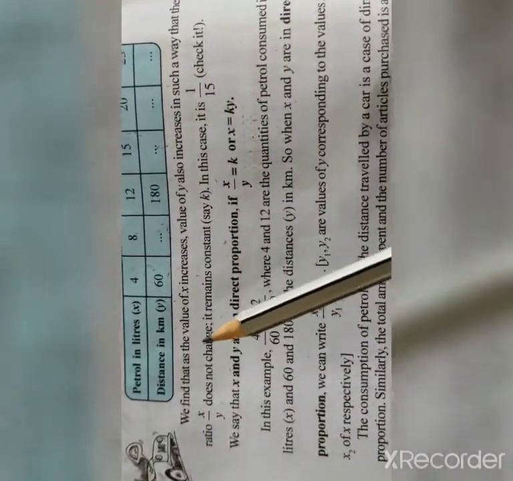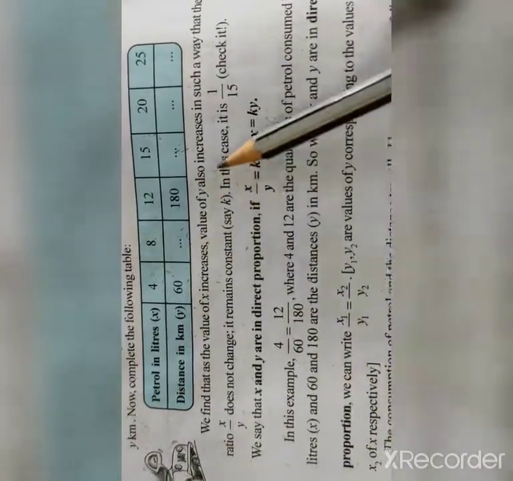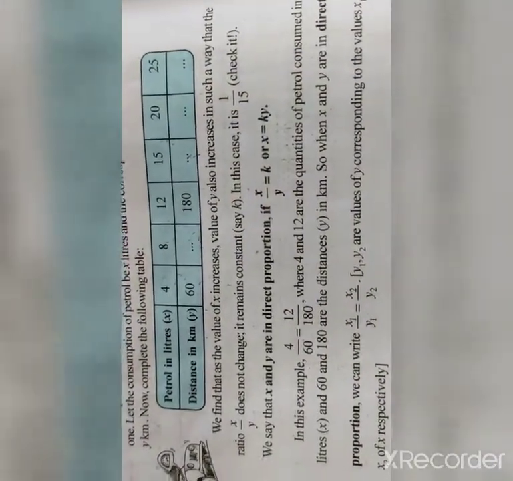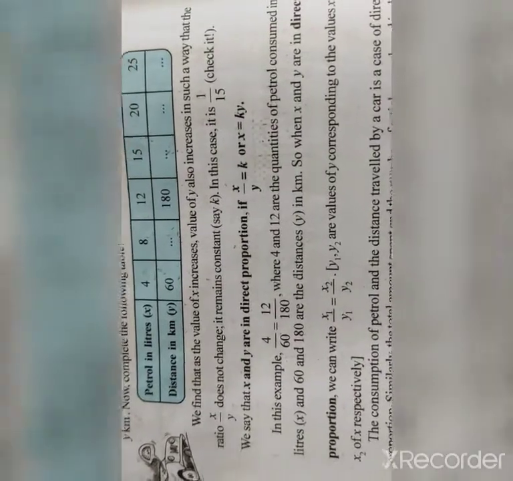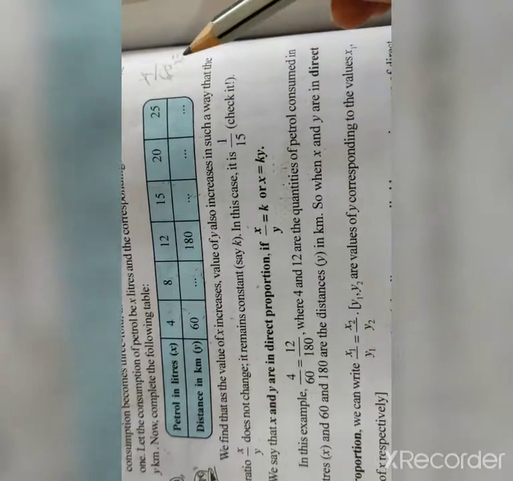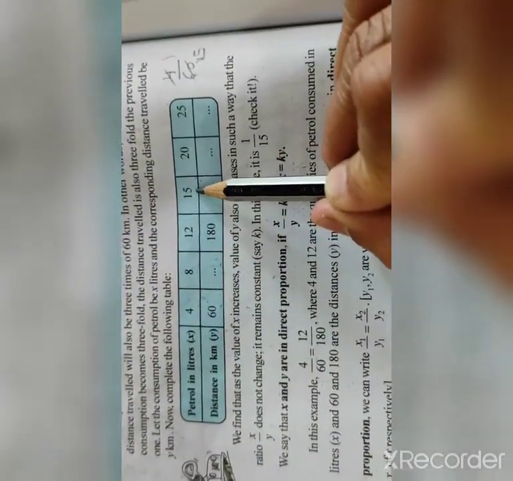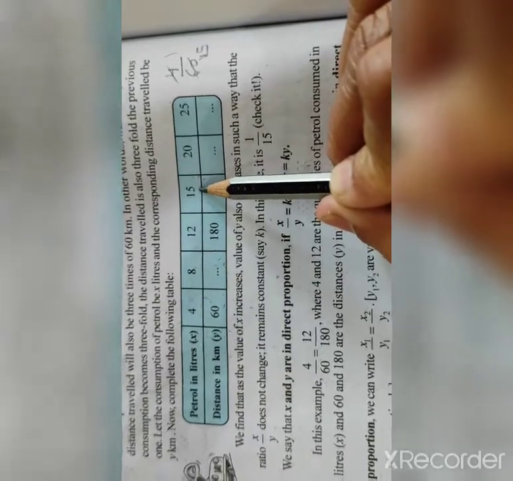We find that as the value of x increases, the value of y also increases in such a way that the ratio x upon y does not change. See here, I am explaining in detail. 4 1s are 4. When you divide 60 by 4, 1 upon 15. So this ratio will be 1 upon 15. Then when we multiply by 15 into 15, this 15 cancels with this 15, so 1 upon 15. So 15 into 15, 2 to 5.